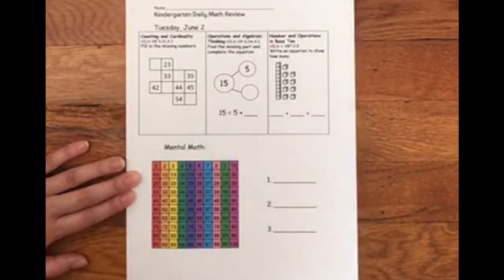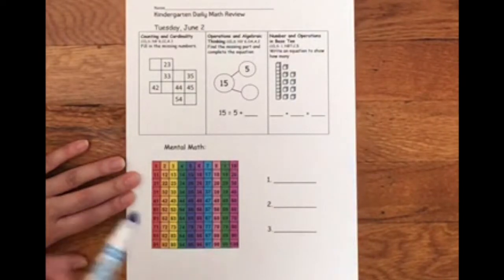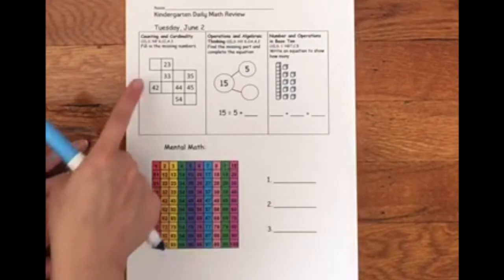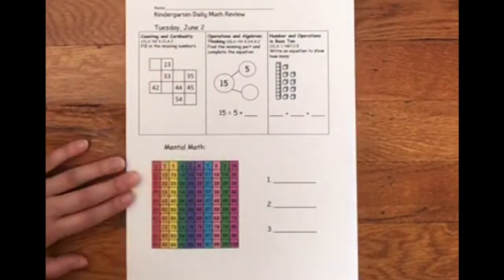Hi boys and girls, so now it's time for us to go over our daily math review and for you to self-assess your work. Okay, so we're going to start with the first box. It says fill in the missing numbers.